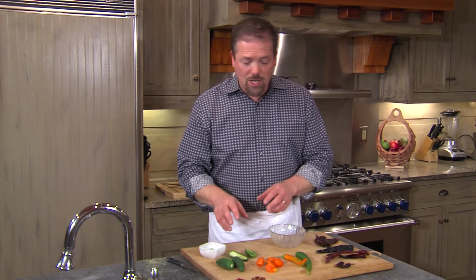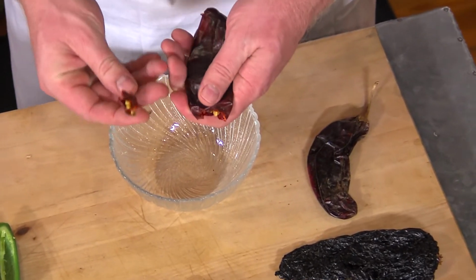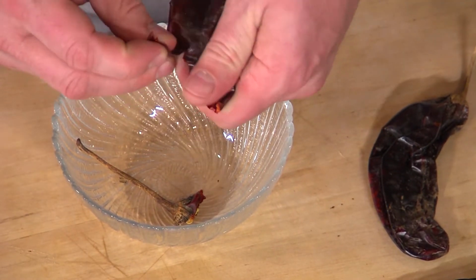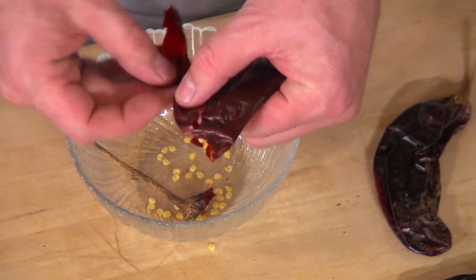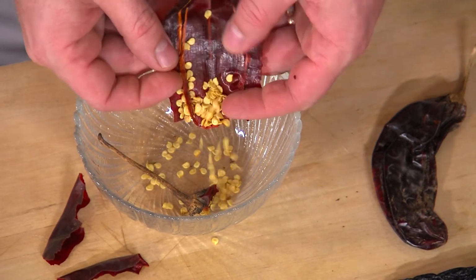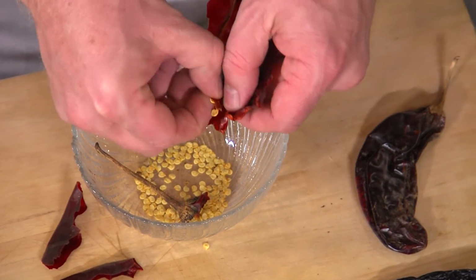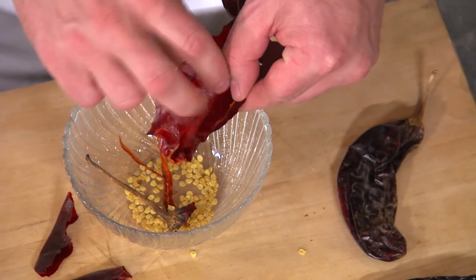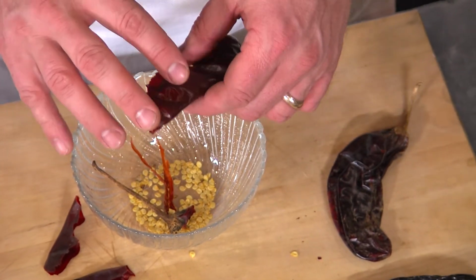Now, just as we remove the seeds and the veins from the fresh chilies, we can also do the same with dried chilies. So this chili guajillo, for instance, I can take this and just remove the top, and I can just open this up with my hands, or I could even just cut it open with a pair of scissors and just remove all the seeds from the inside. And you can see the veins are right over here, and I can just pull the veins out as well. And now what I have is a chili that is far less spicy than if I had left it whole.